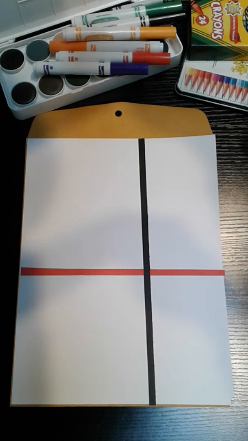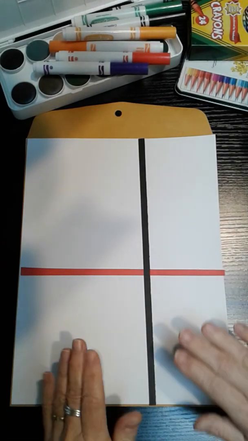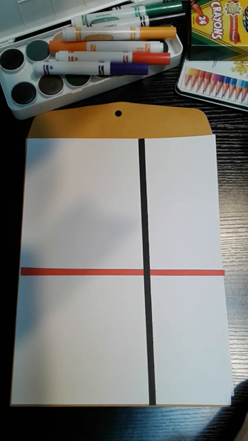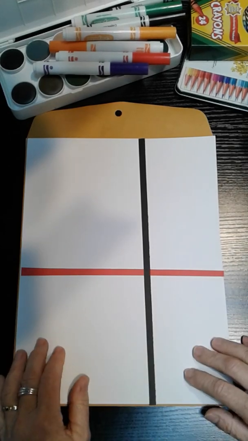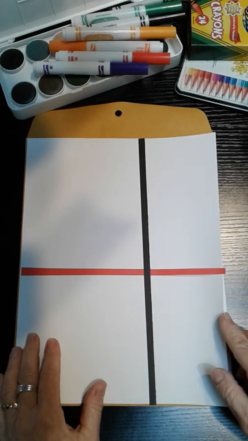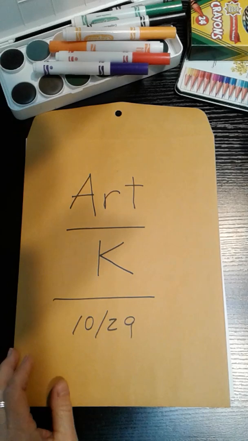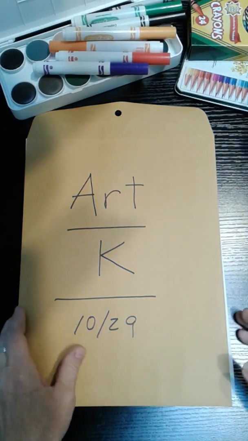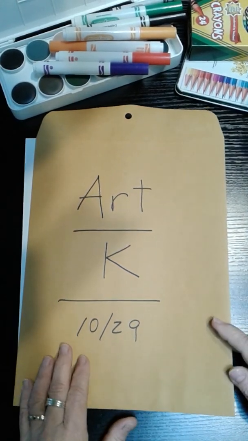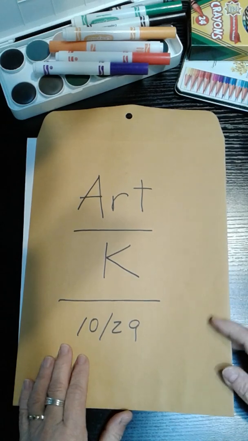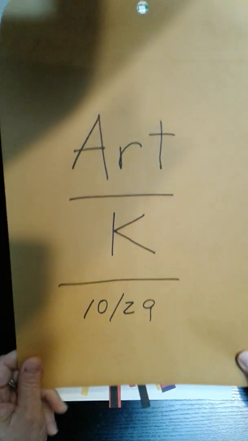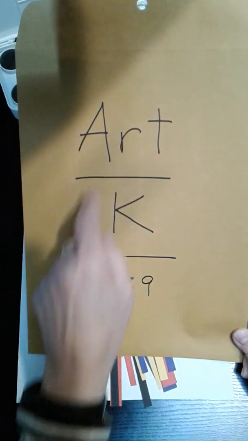Today's lesson is to create a picture in the style of Mondrian. That means a picture that looks something like Mondrian could have made it. Now, I have made these packets of colored paper in the Mondrian colors. And I've put them in envelopes that look like this. They say art.